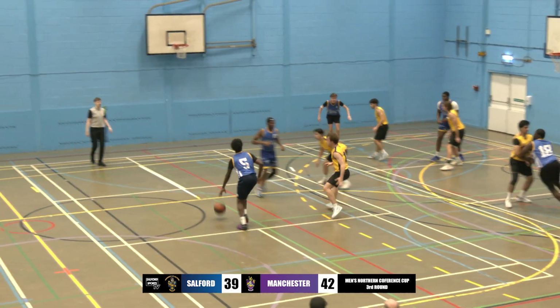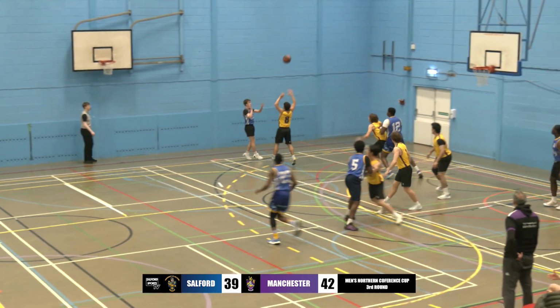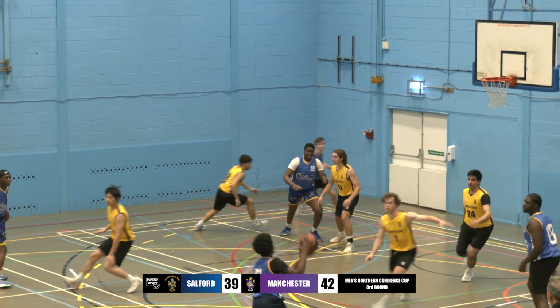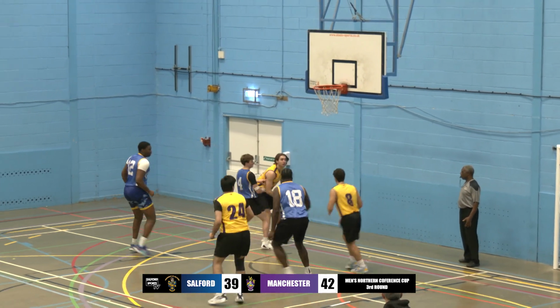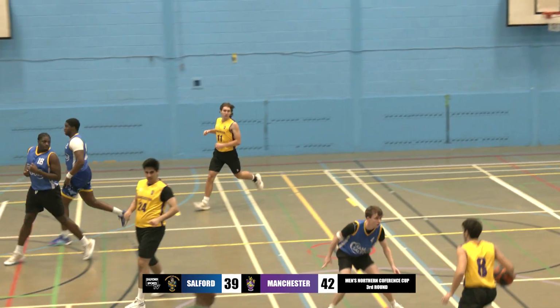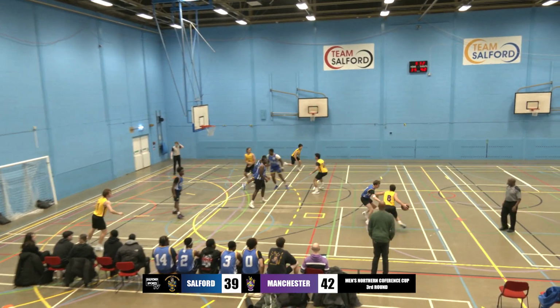Well, welcome back to the Salford Sports Centre. We're back for the second half of this Northern Conference Cup matchup. Salford currently behind. Adedere with the ball in the paint, goes back out to Brayford. He shoots his three, no good. Well, I'm Sam Armitage. Ben Godfrey's been liberated from camera duty, and he's joining me for co-coms. How are we this fine evening?